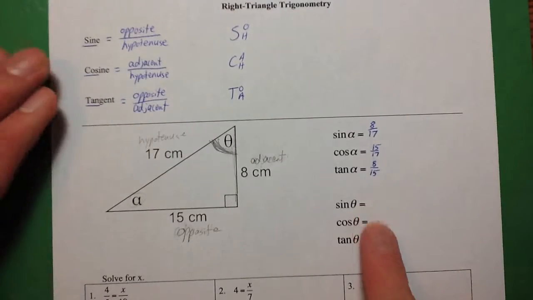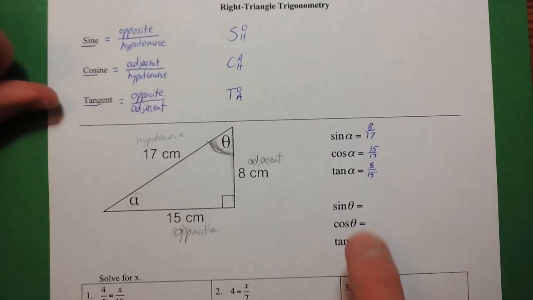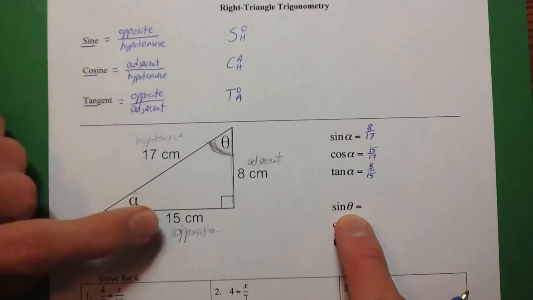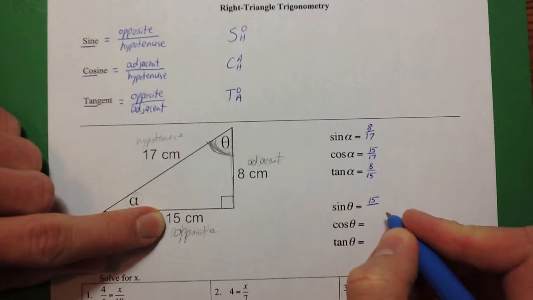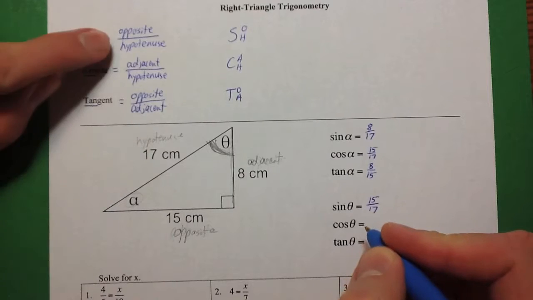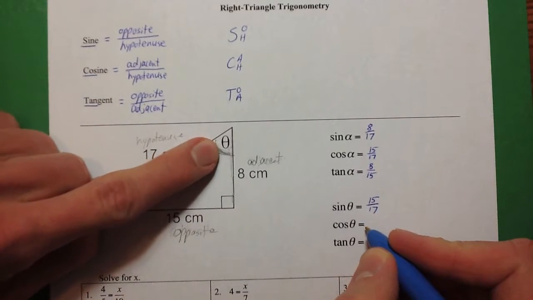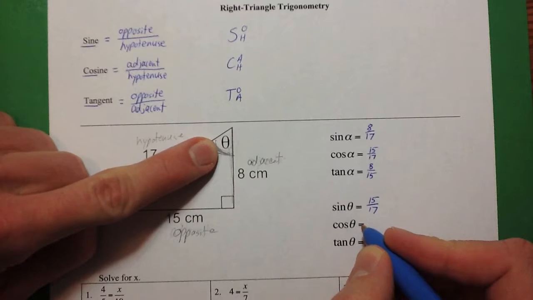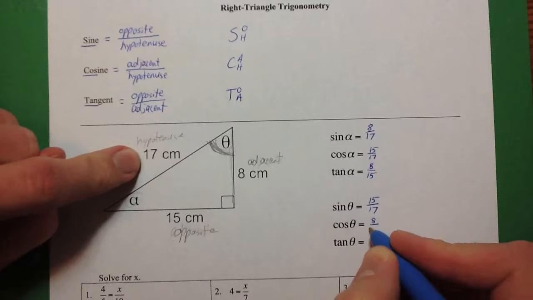So now I'm going to label these, and they're going to be fractions. Sine is opposite divided by hypotenuse. And I'm looking up here when I say that. Cosine of theta is adjacent divided by hypotenuse.